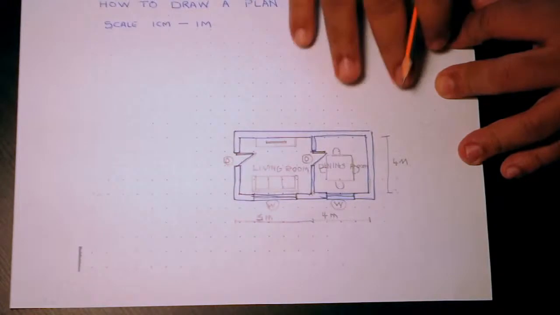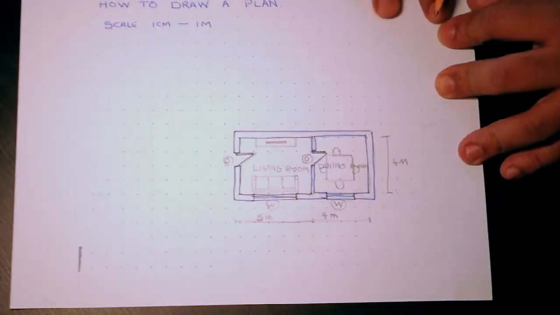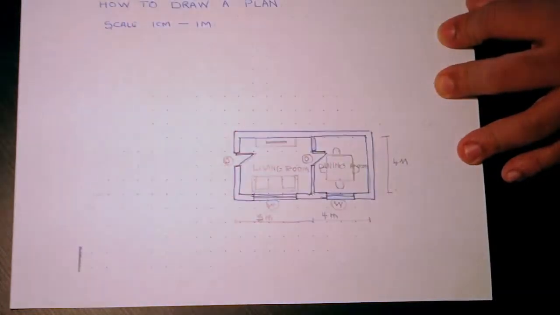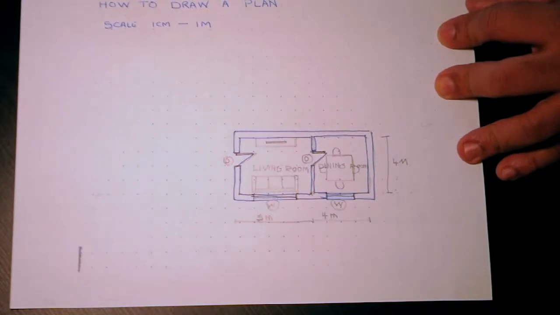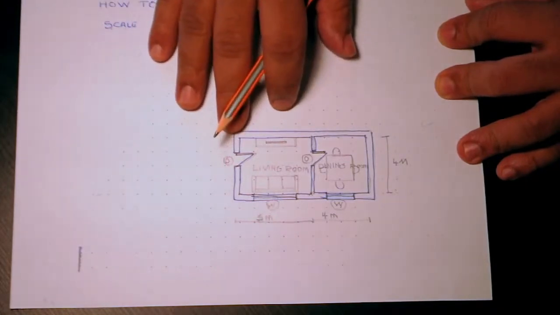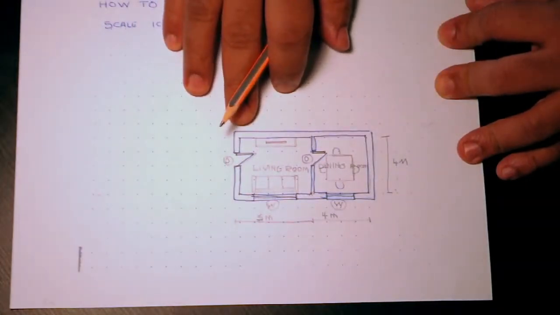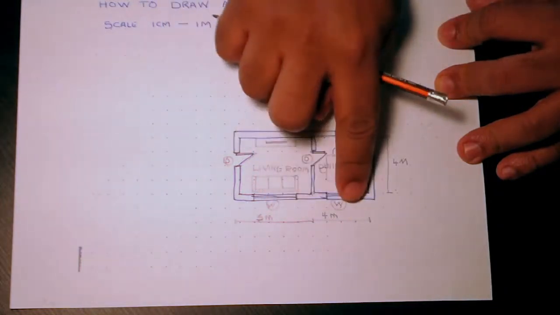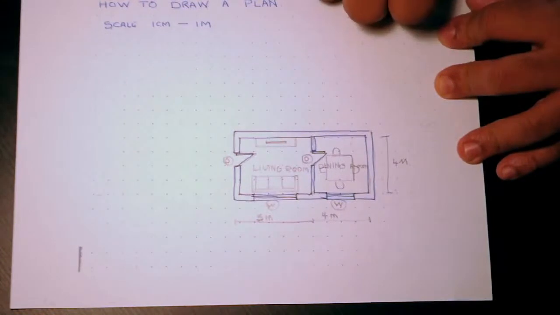So that gives a good idea for whoever's reading that plan. He or she understands the scale at 1 centimeter of this drawing is actually 1 meter on site. They also understand where is the wall, which is the external wall, which is the internal wall, where are the doors, and where are the windows, and what are the dimensions that they have.